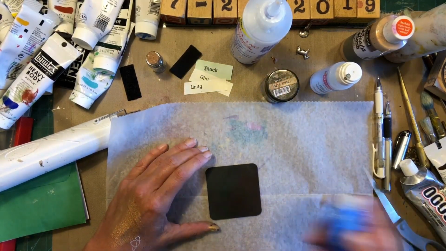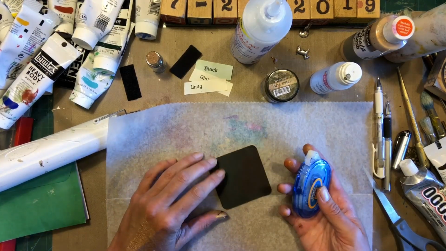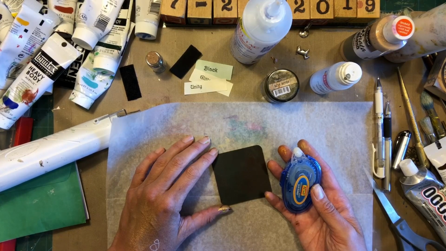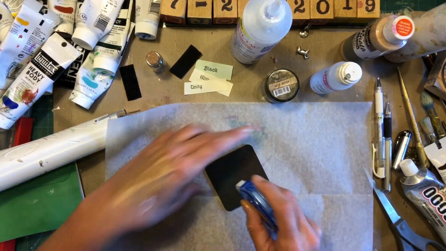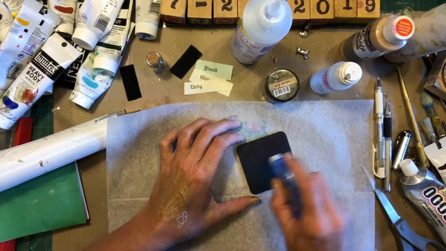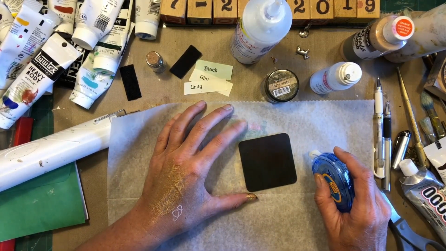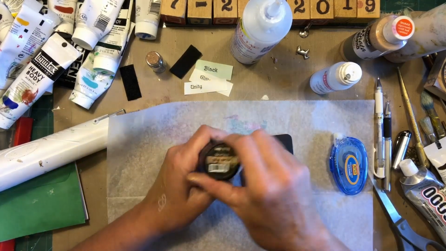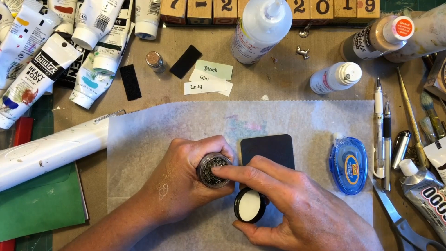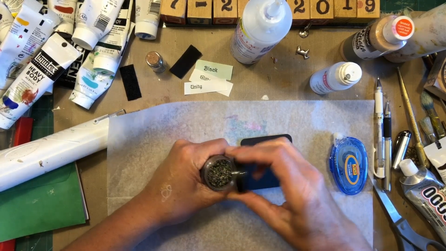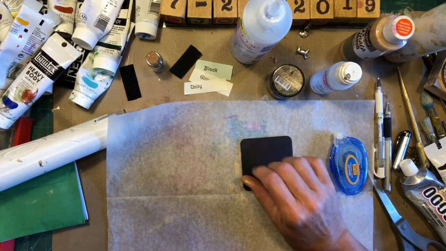I kind of want to try to do, I don't know if this is going to work. We just need something to hold it in place. And I would love to make these lines. That's what I want to do. Because this is a really thick textured embossing powder. It's not going to dry flat. So we want something that has a little bit more heft to it.